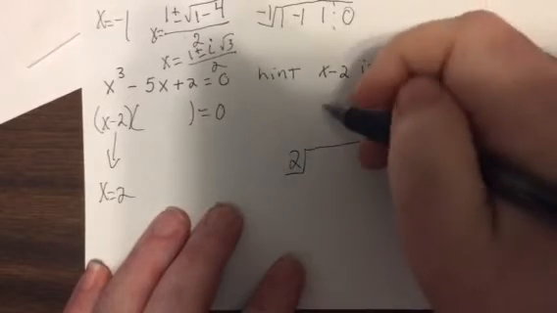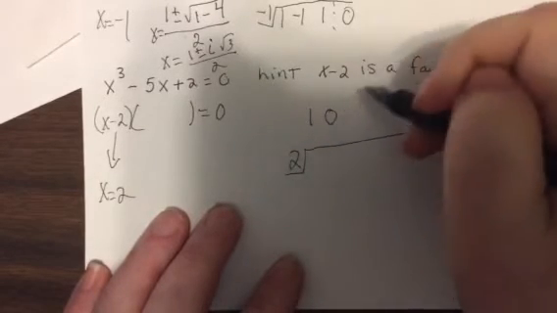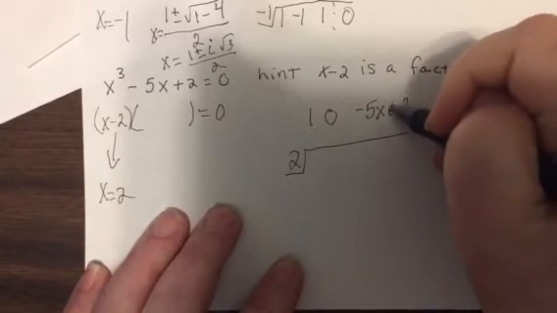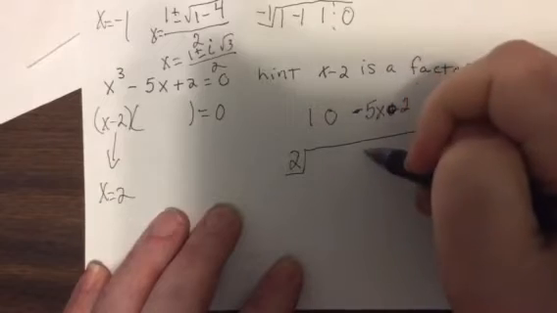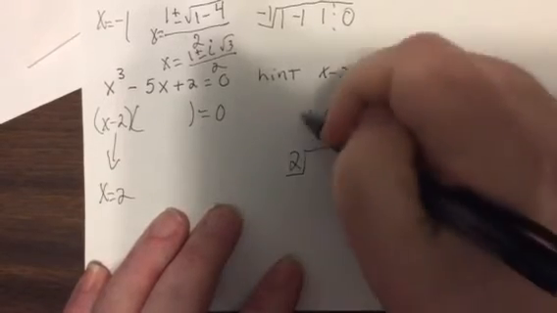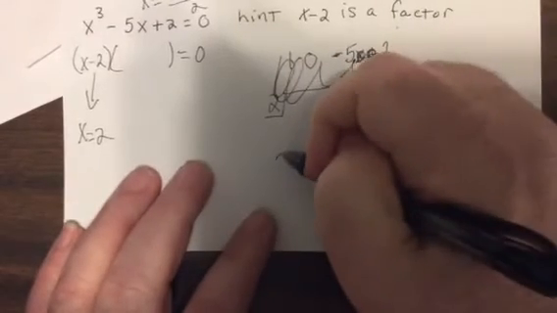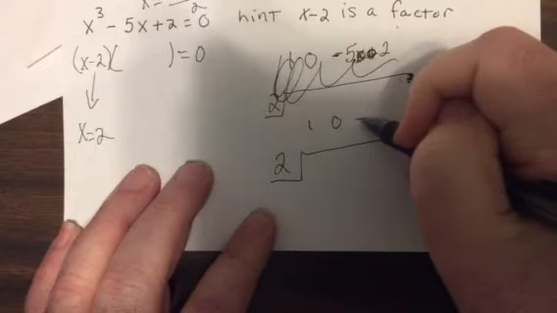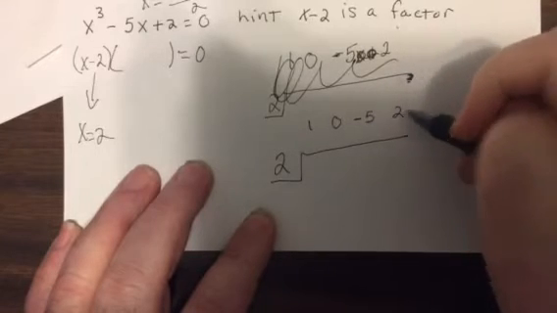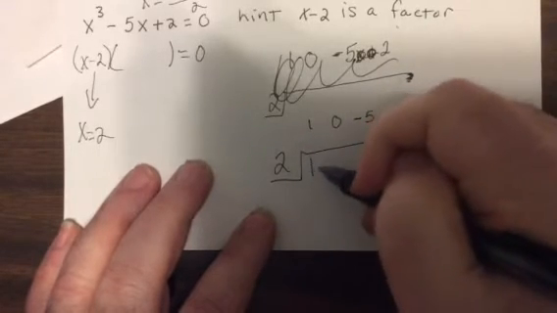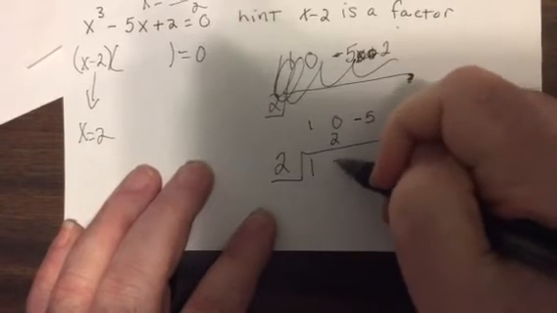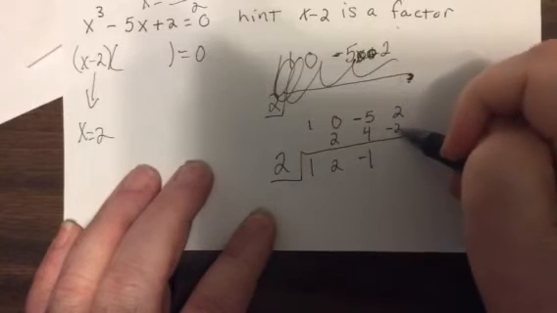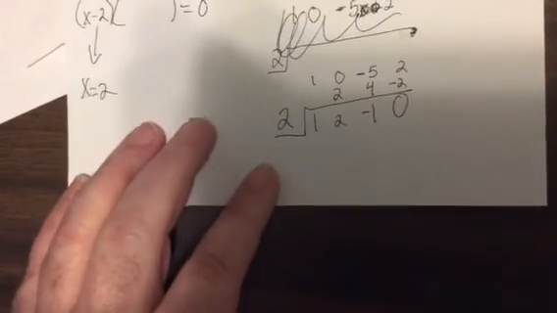Okay, so 2, I'm going to do synthetic substitution. 1, because x squared's missing, minus 5x plus 2. Oops, I don't know why I put the plus 2. Don't know why I put the x. Let's do this over. Sorry about that. 2, then 1, 0, negative 5, 2. So bring down, multiply, add. Bam! Bring down, multiply, add. Bam! Oh, look here. That must have been a factor because the remainder is 0.